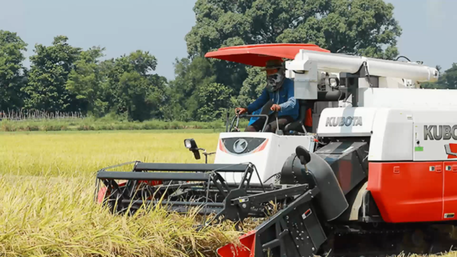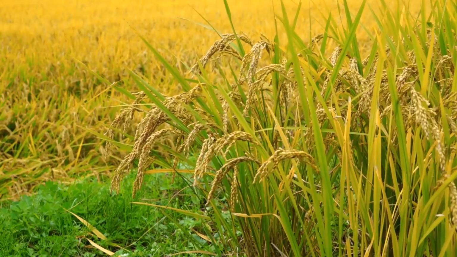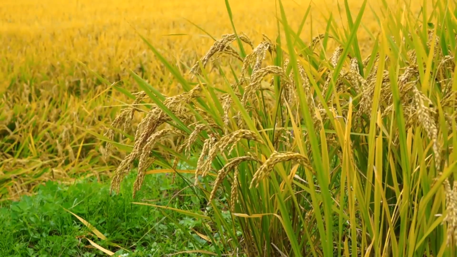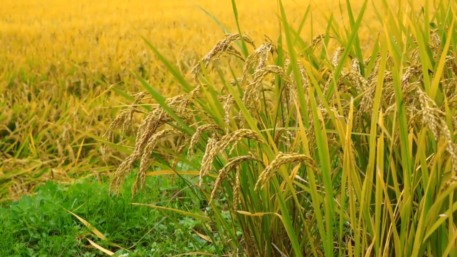Now, let's look at the harvesting process and methods. There are several steps involved in harvesting rice, and these can be completed one at a time by hand or all at once with the use of a combine harvester.